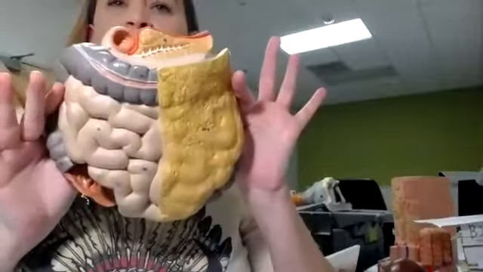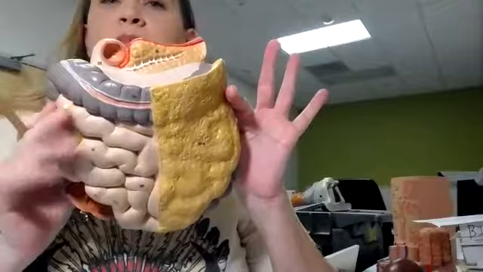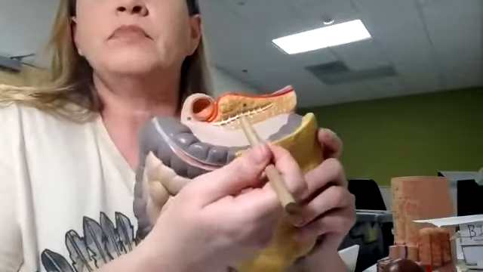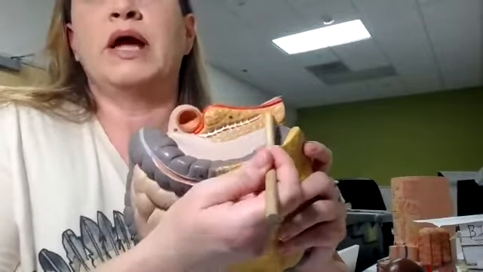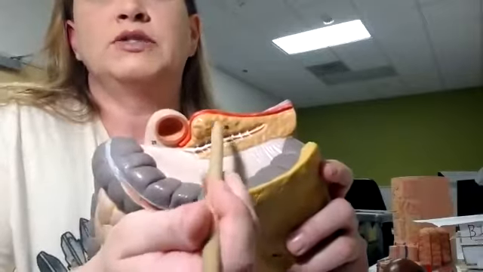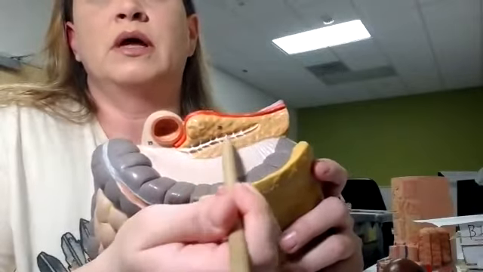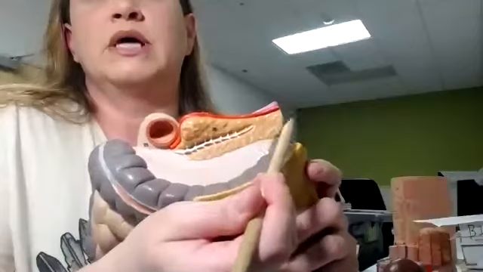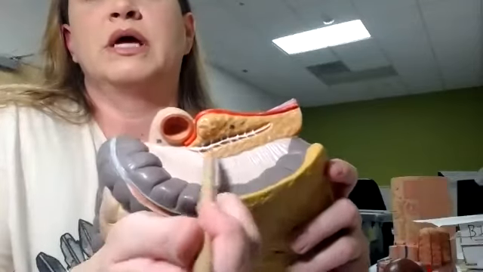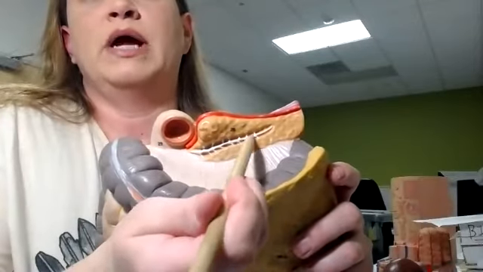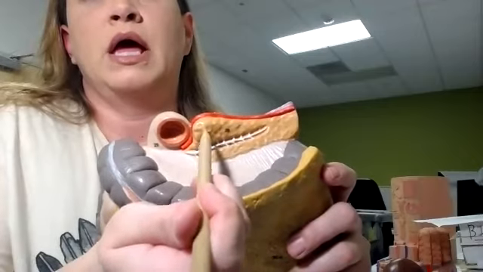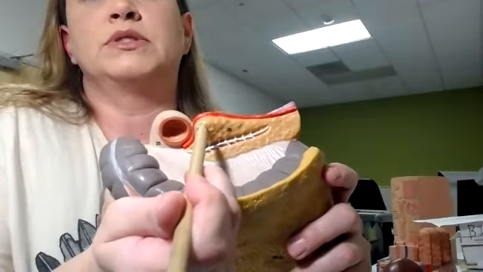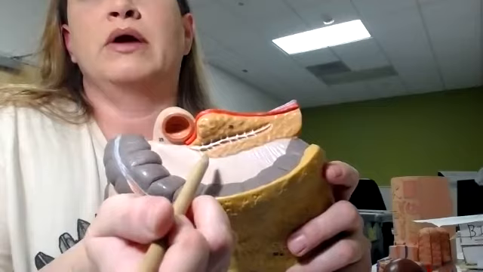Okay. Now we're going to look again at the pancreas from the intestines that I just pulled out of that big torso guy. So here you're going to see the pancreas. This would be the head of the pancreas, the body of the pancreas, and the tail of the pancreas. The white pancreatic duct right here, and each one of these little bubbles is called a pancreatic lobule.